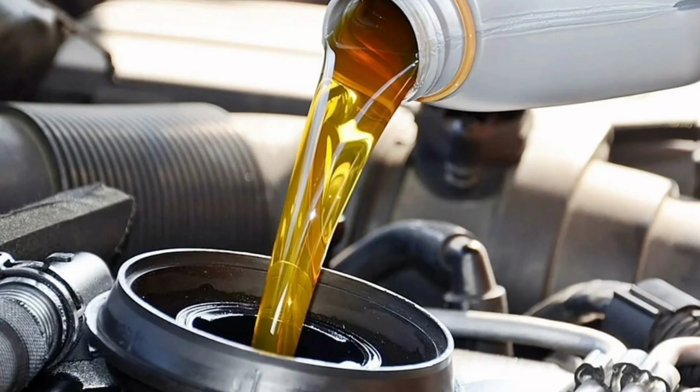In summary, although both transmission oil and motor oil are essential lubricating oils for the proper functioning of an automobile, there are significant differences in their composition, properties and functions. Knowing these differences and following the manufacturer's recommendations for the vehicle will allow us to maintain the health and optimal performance of both the engine and the transmission, prolonging the useful life of the vehicle and avoiding costly repairs.